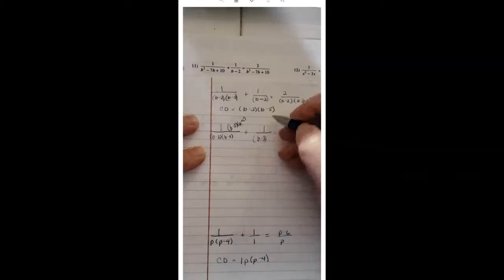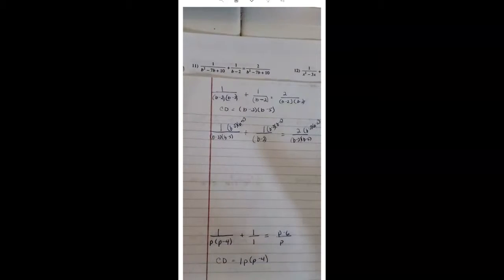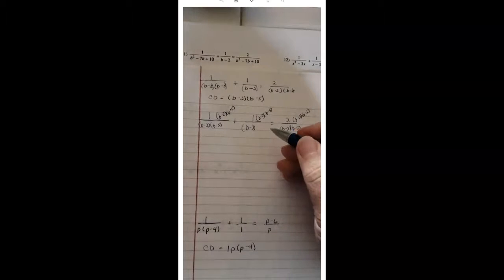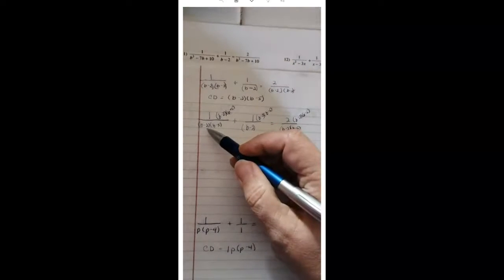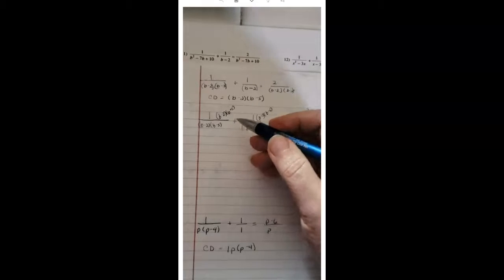The 1 over b minus 2 gets multiplied by (b minus 2)(b minus 5). And the 2 over (b minus 2)(b minus 5) gets multiplied by (b minus 2)(b minus 5). And again, we do all that work so that we can start crossing things off and get rid of the bottom of our fractions completely and make it a non-rational problem.